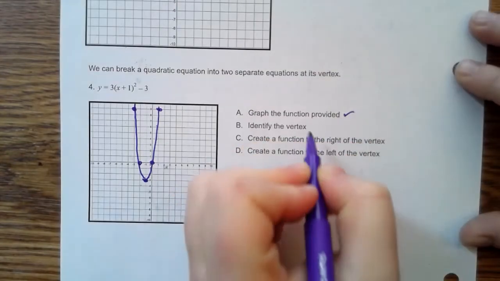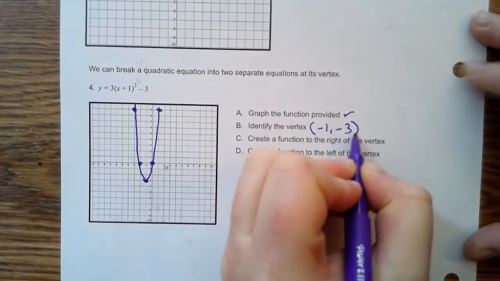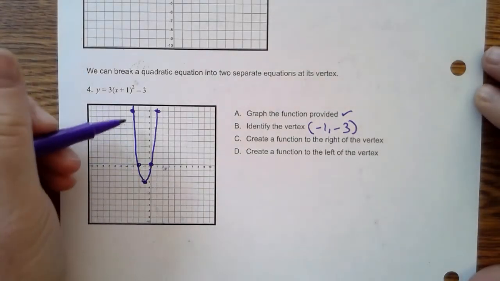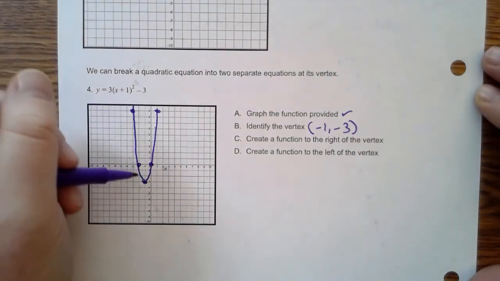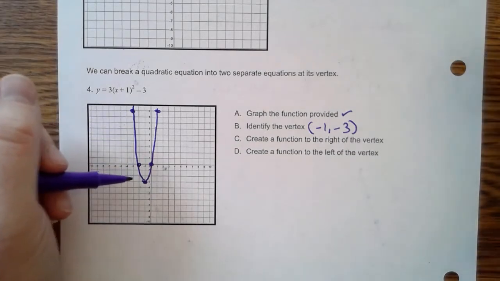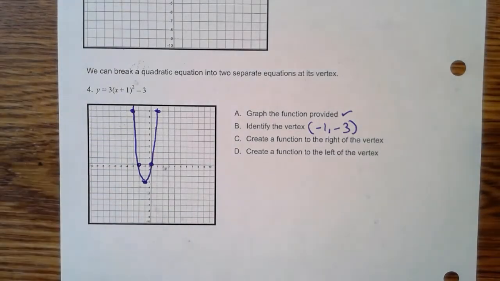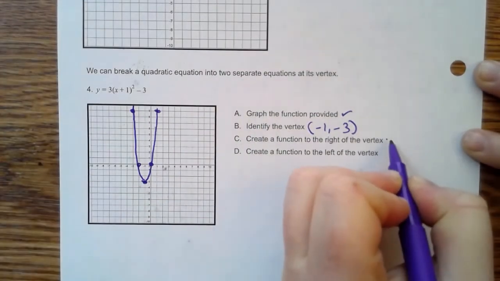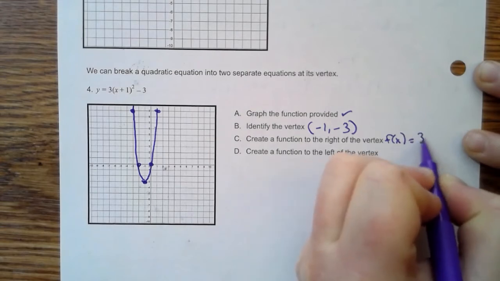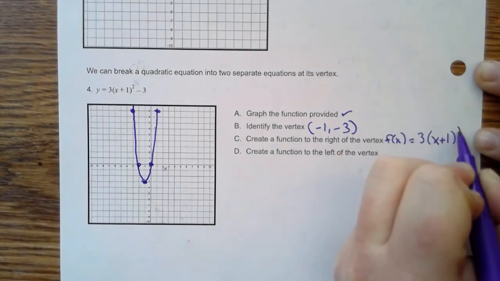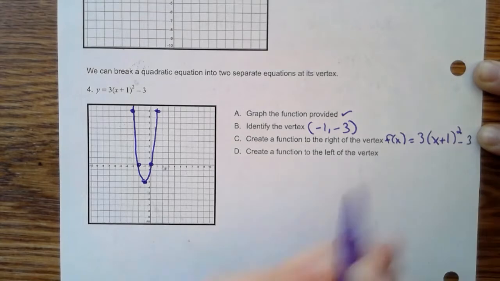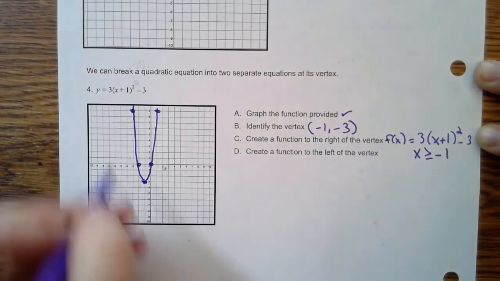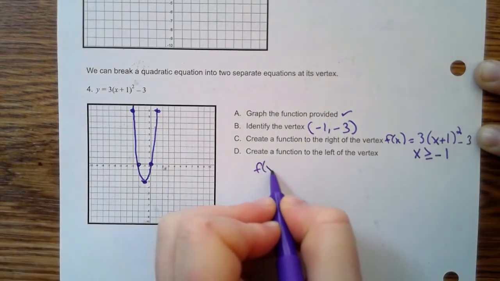So step 1 is done. Identify the vertex, -1, -3. Create a function for the right side of the vertex. It's facing up on both sides. So the right side is going to be f of x equals 3 times (x plus 1) squared minus 3 if x is greater than or equal to -1. This is what's important here, this part. And the left side is going to be the same deal, except for the constraint.